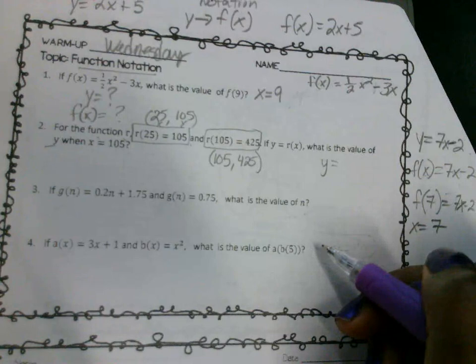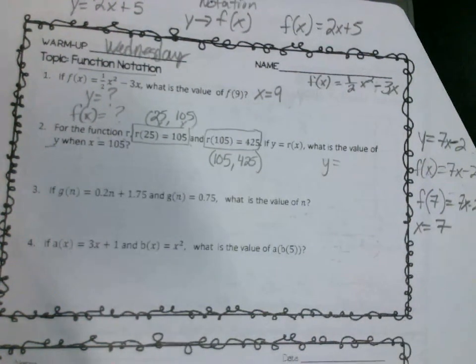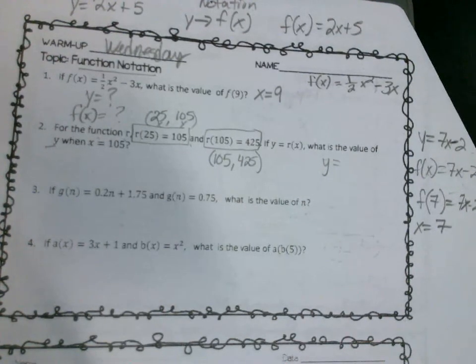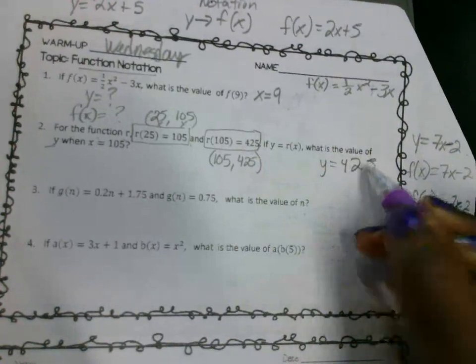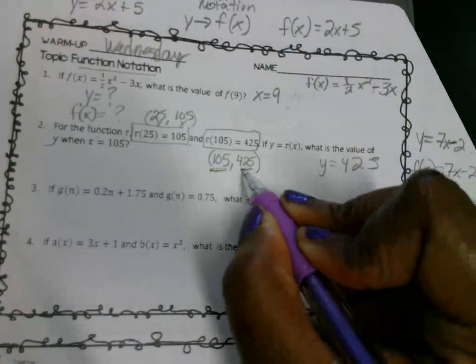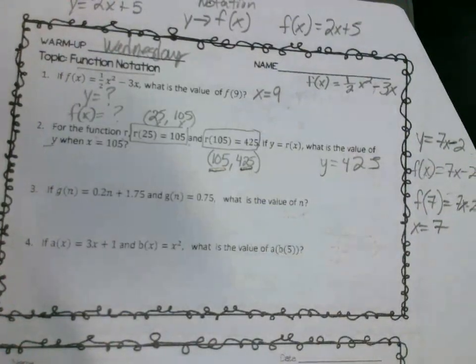Okay, which one of these? Go ahead, say it. What did you say? 425. Y'all, the value of X is 105 here. What is Y? 425. All right.